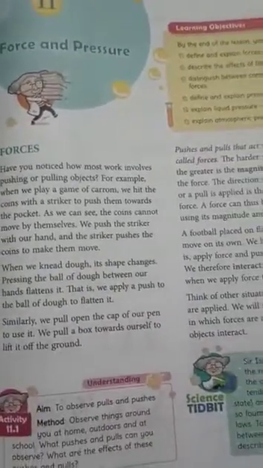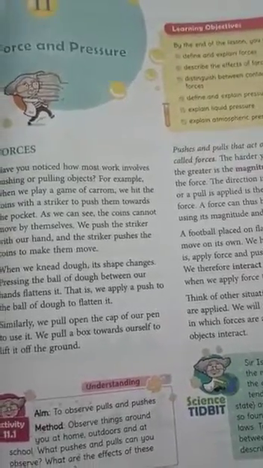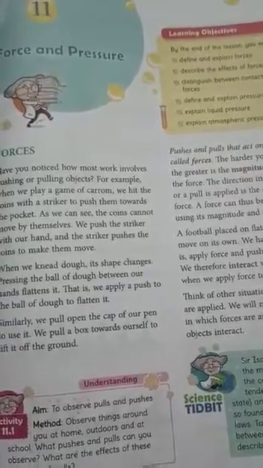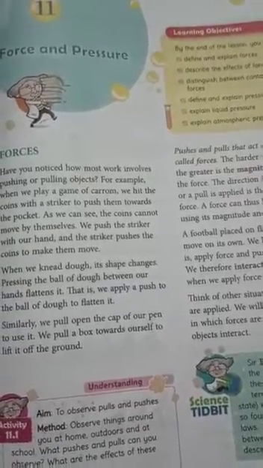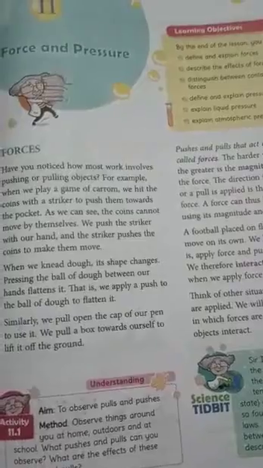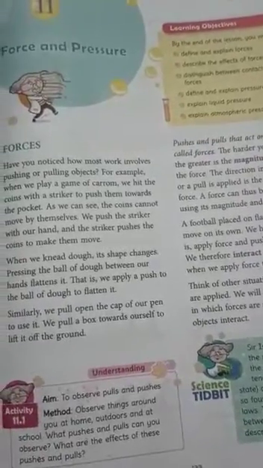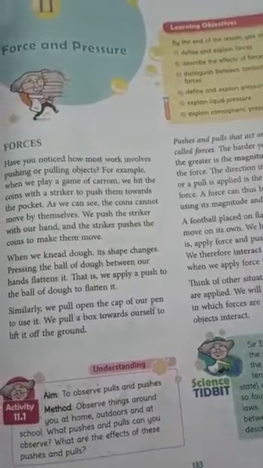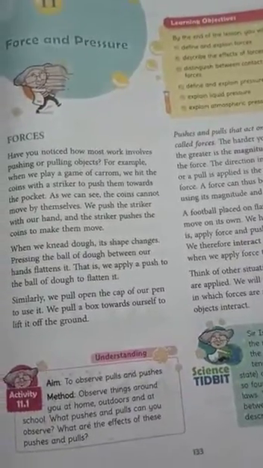This chapter was included in your first term examination. Due to the sudden lockdown we could not finish this chapter. So today I will be discussing this chapter, force and pressure, that was included in your first term course. In this video, in the first part I will be discussing force, and in the second part I will be discussing pressure.